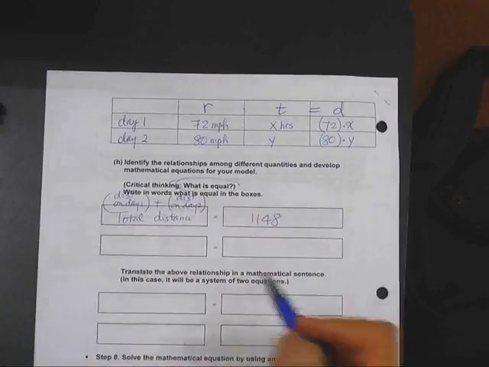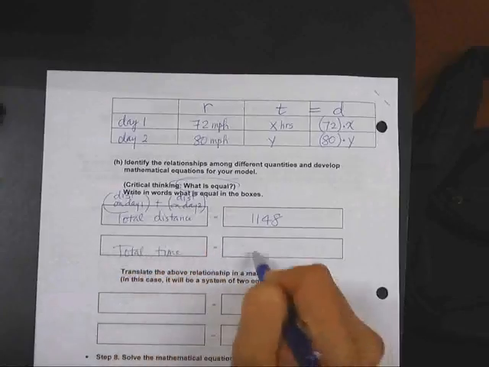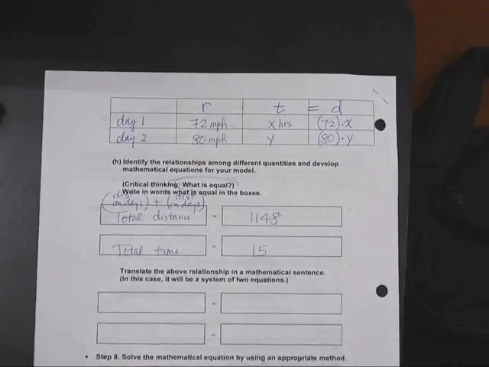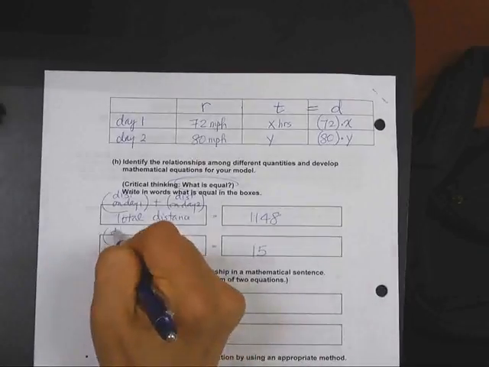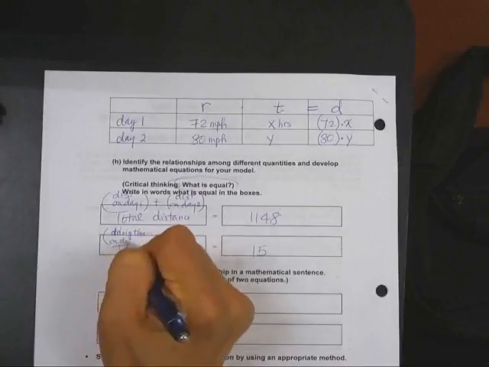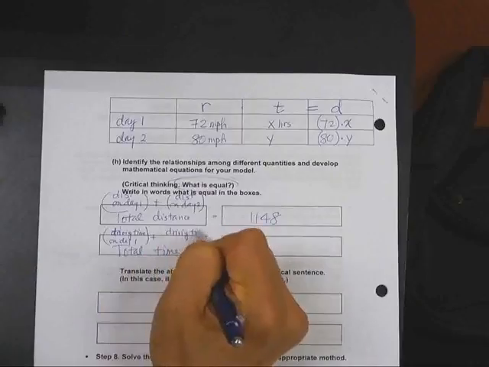What is the second thing you know? Total time. The total time is what? 15 hours. What do you mean by total time? It is the driving time on day 1 plus the driving time on day 2. That's what you mean by total.